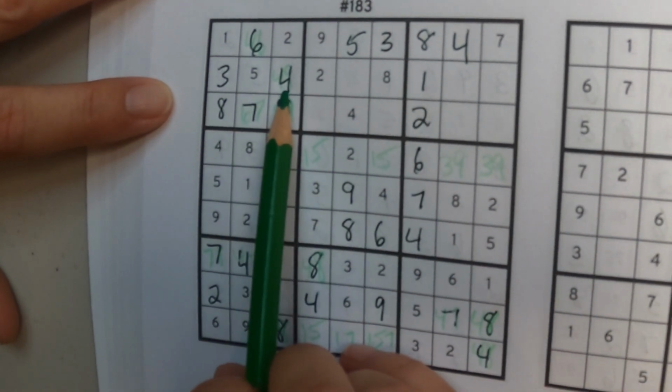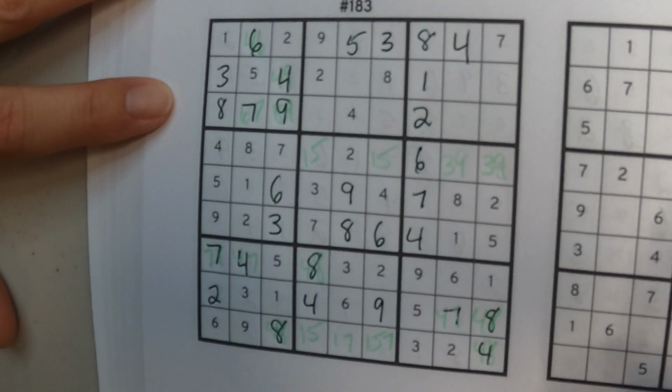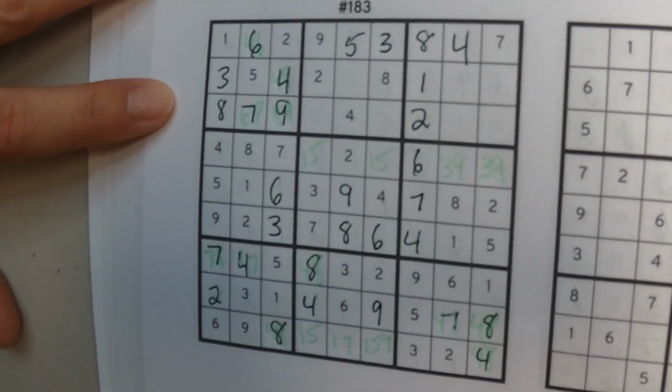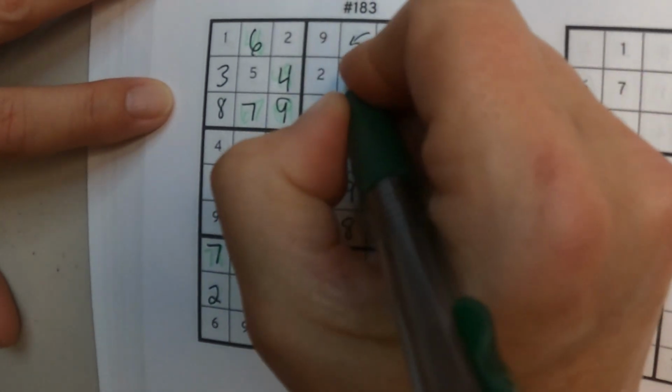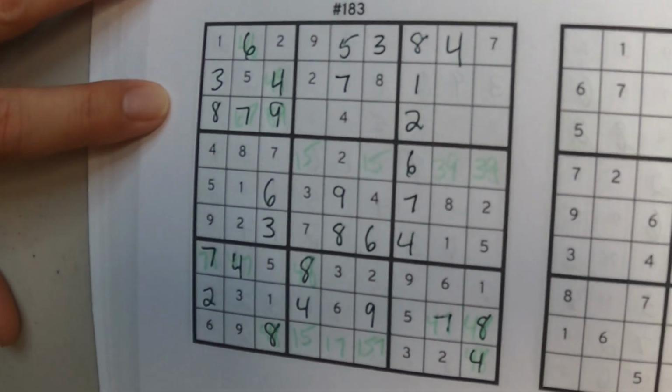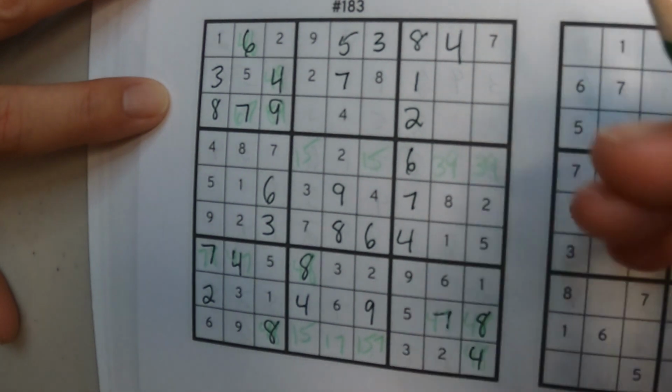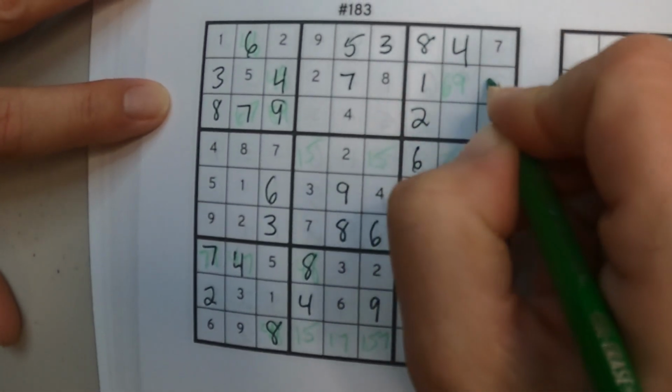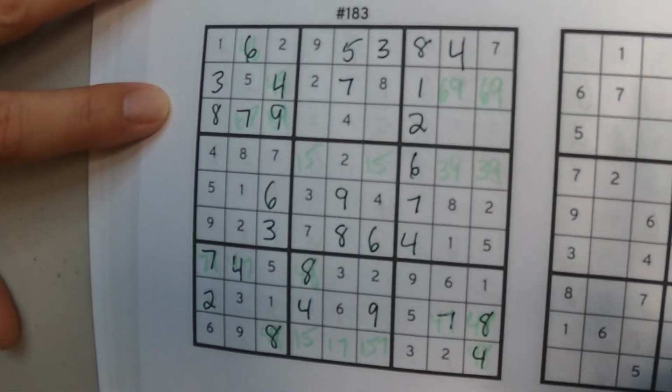For this row, we're missing 6, 7, and 9. We've got a 9 here and a 6 here, so 7. And no help over here, so 6, 9, 6, 9.